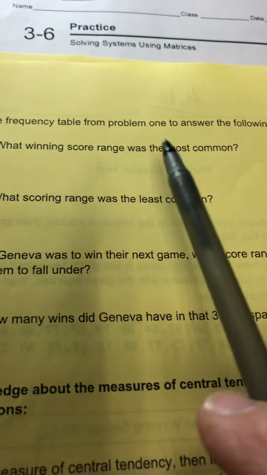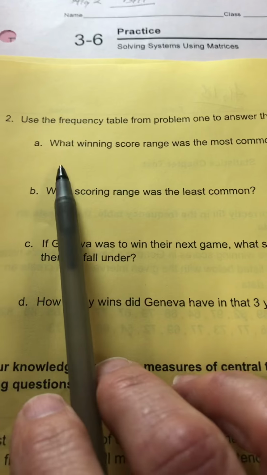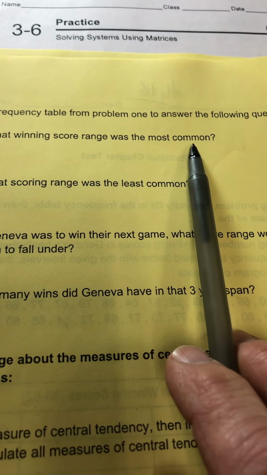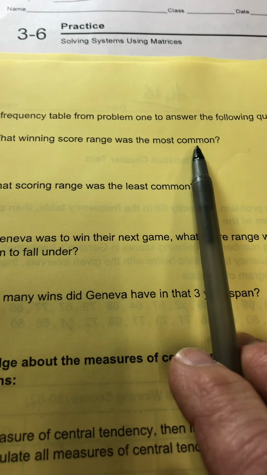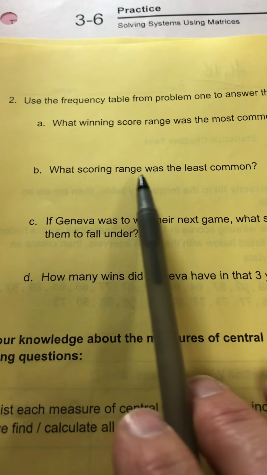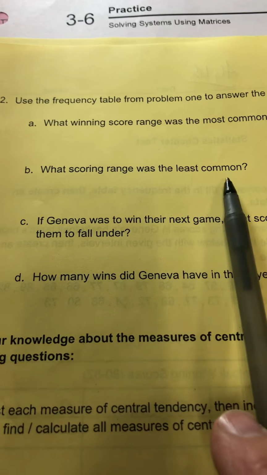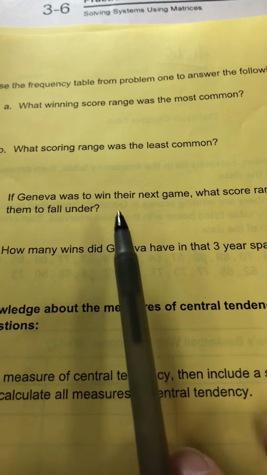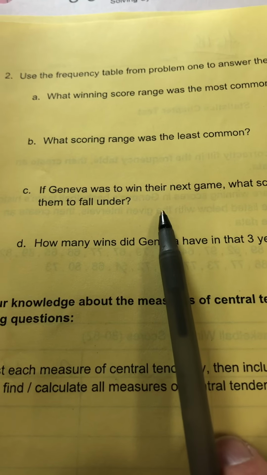Then you have some questions about number 1. So looking at the frequency table from problem 1, you're going to answer this question: what winning score range was the most common? So, what's the highest bar on your histogram? B, what scoring range was the least common? What's the lowest bar range on your histogram? C, if Geneva was to win their next game, what score range would you expect them to fall under? Probably the most common. I would go with the most common. I would refer to A up here.